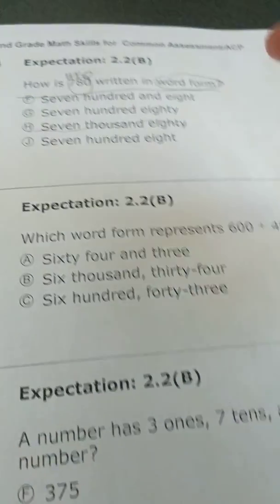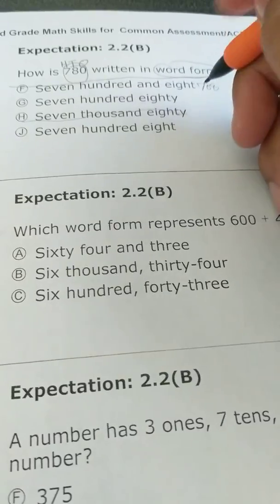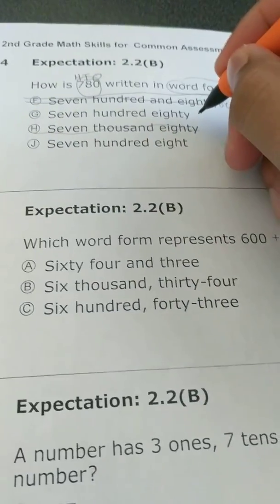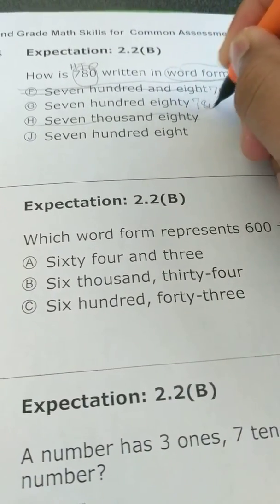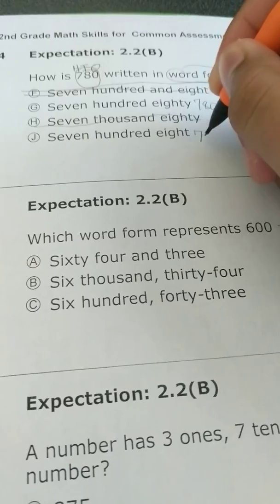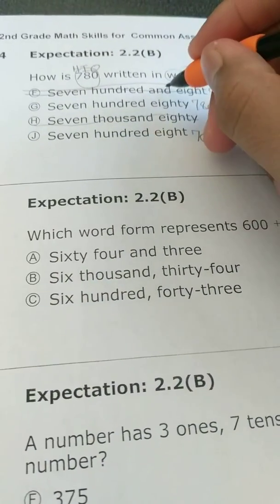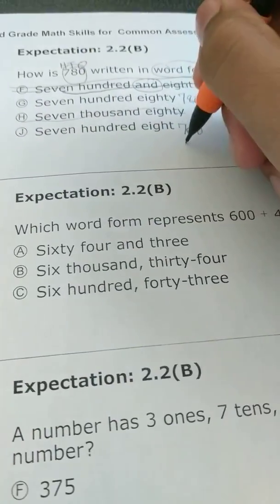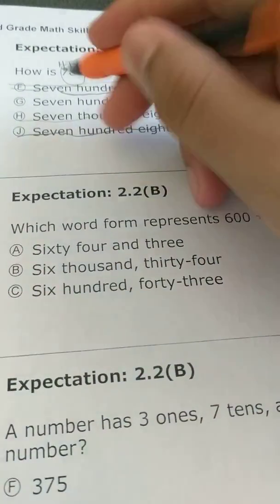Okay. 708. That sounds like this. That's not going to be my number. 780. 708. This and this are together, but we know we're not supposed to use and. Double wrong. And this is still not that number. 780. It's going to be G.